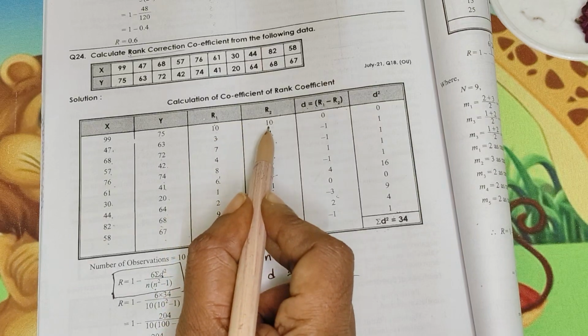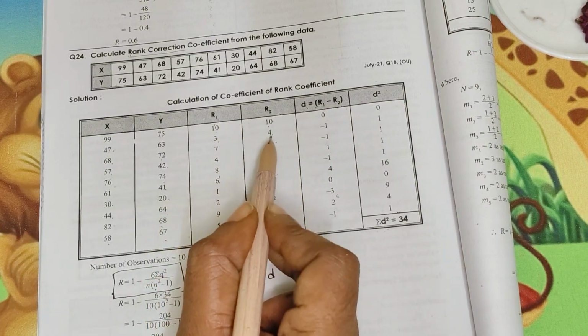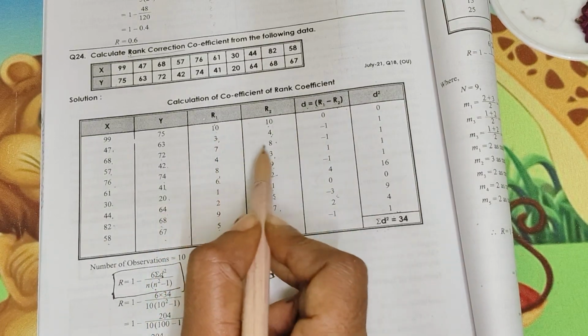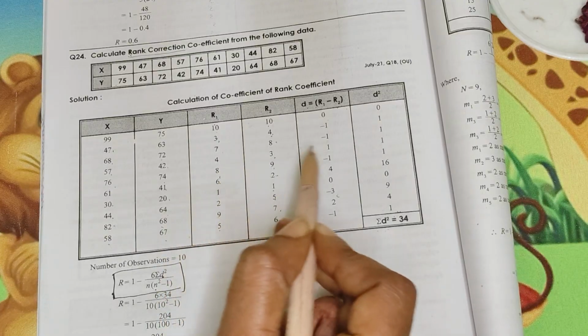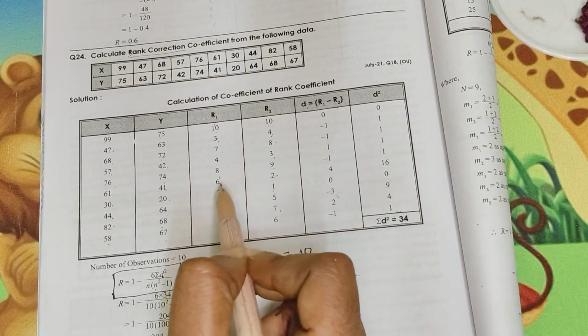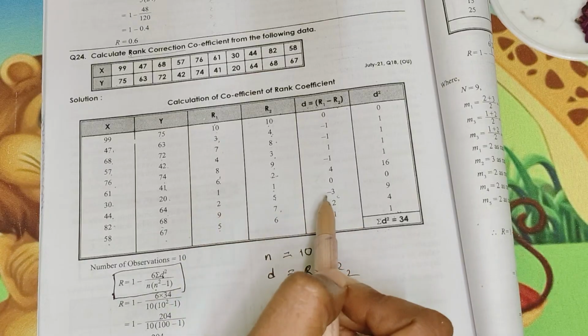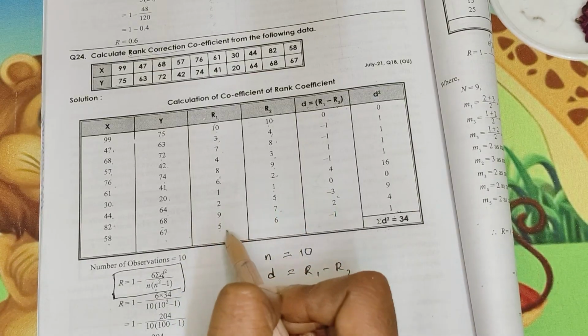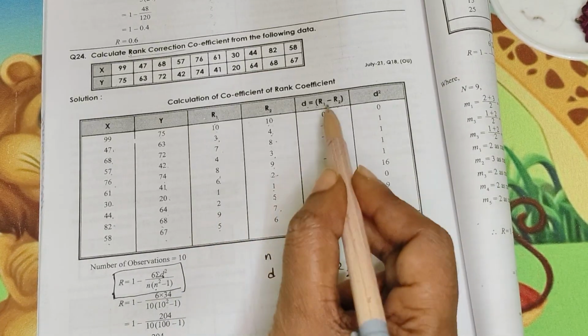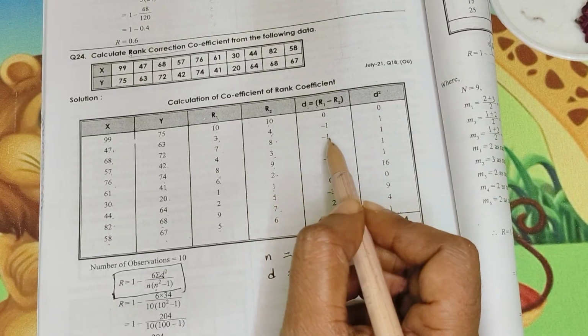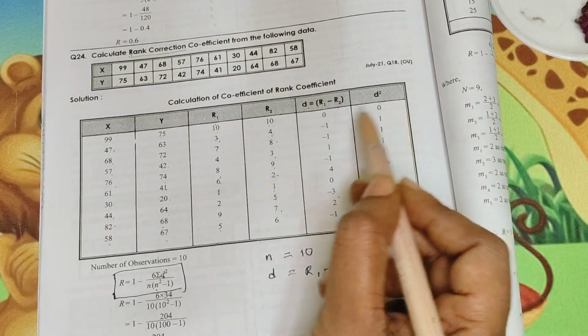10 minus 10, 0. 3 minus 4, minus 1. 7 minus 8, minus 1. 4 minus 3, 1. 8 minus 9, minus 1. 6 minus 2, 4. 1 minus 1, 0. 2 minus 5, minus 3. 9 minus 7, 2. 5 minus 6, minus 1. After calculating d, immediately we need to find d square.